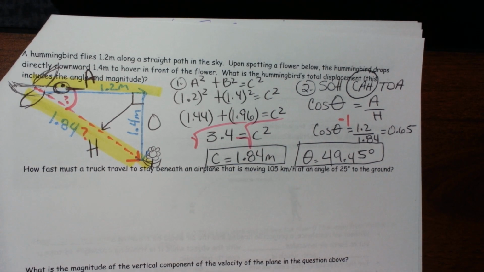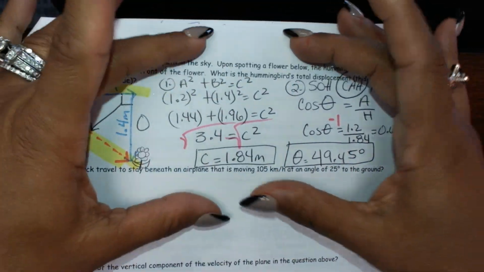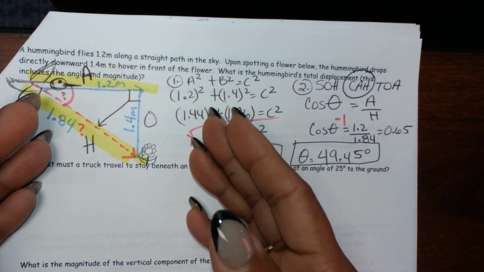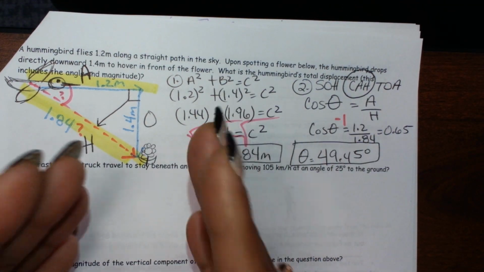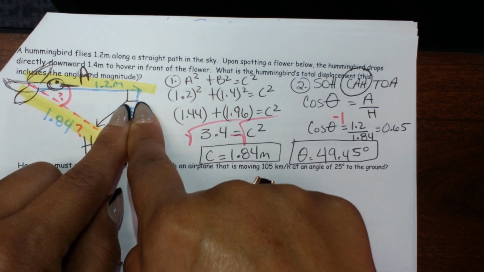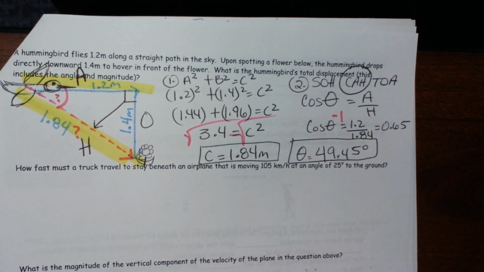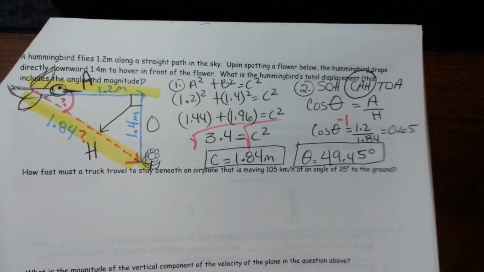Okay, all right, so here we go. We ended up with our notes over here talking about the hummingbird. We talked about the hummingbird, and we did our Pythagorean, and we did our SOHCAHTOA, and we combined everything together for this equation. Now, when do we do Pythagorean and SOHCAHTOA? When we have a right angle on a triangle. When we have a 90-degree right triangle, we use Pythagorean and SOHCAHTOA. Okay? But what if you don't have a right angle, which is what we're getting today?